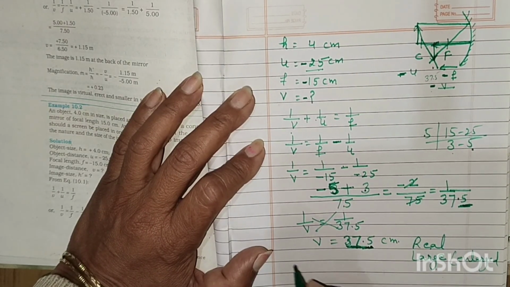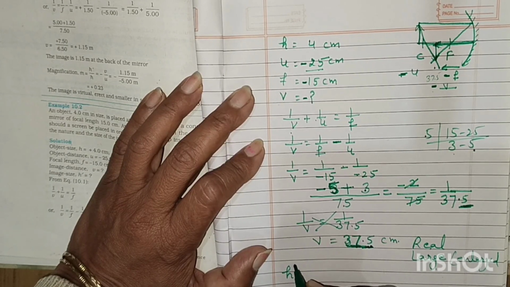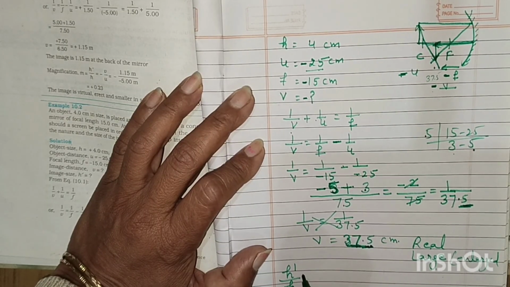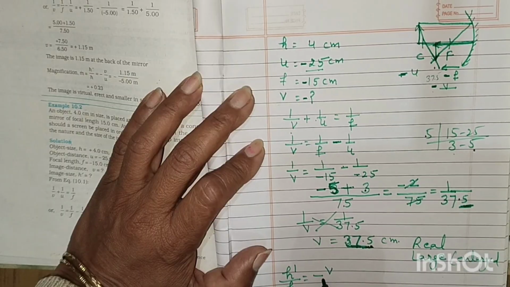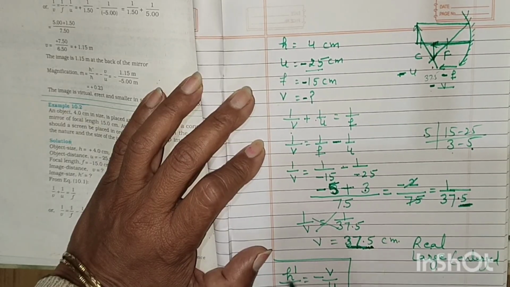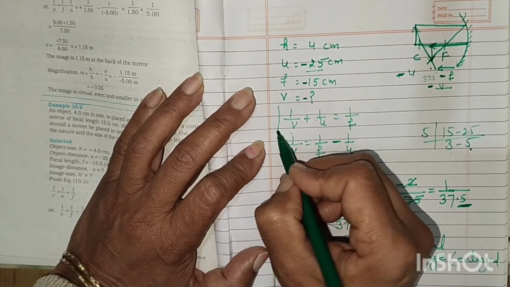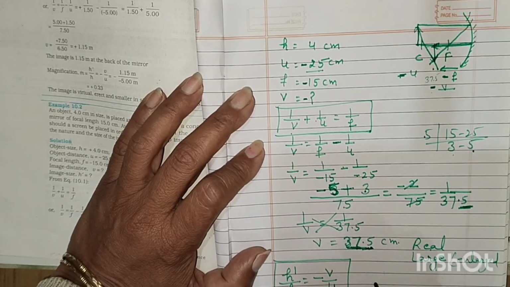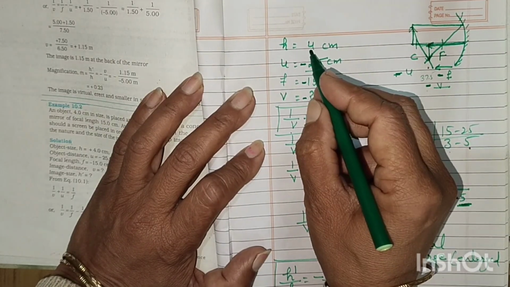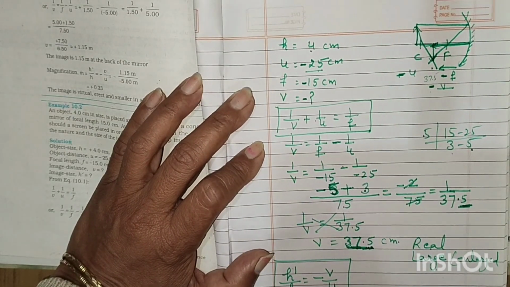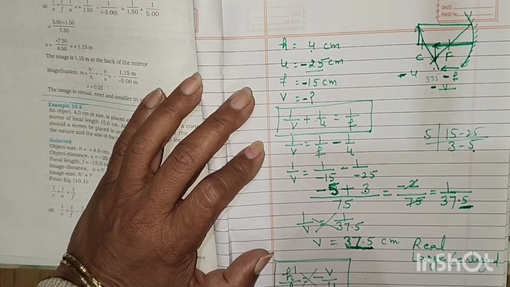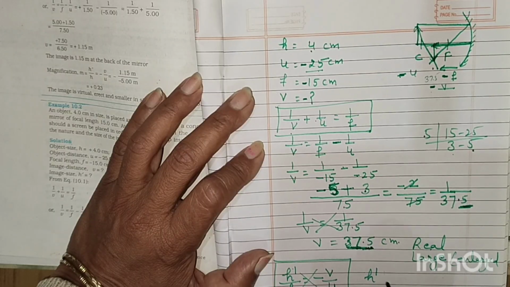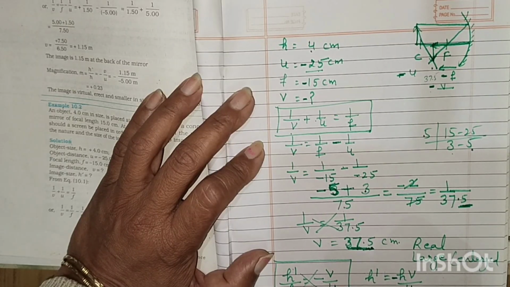Now find out the height. H dash by h is equal to minus v by u. These are the two formulas for the mirror. Now put the value. H we have given 4 centimeter. H dash we have to find out. If we cross multiply this, then write down h dash is equal to h v by u, and minus sign is here.